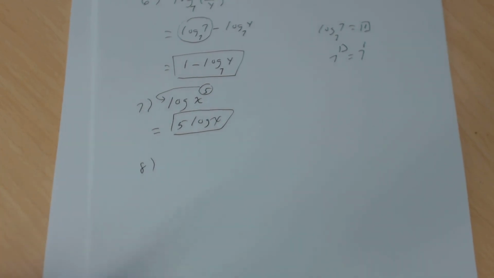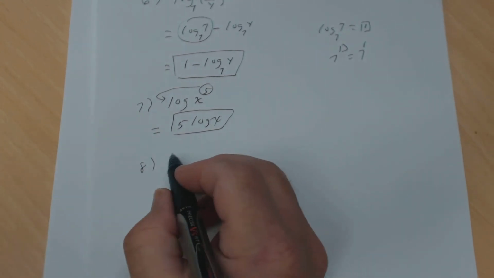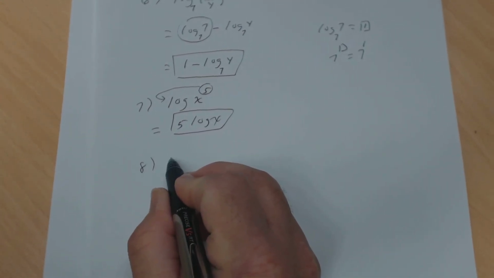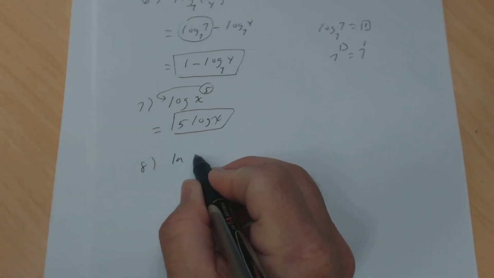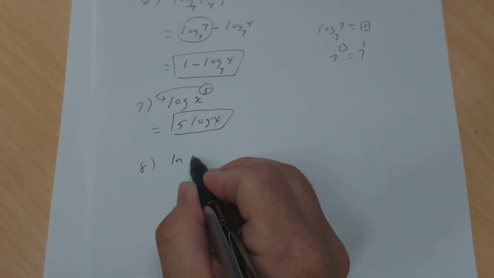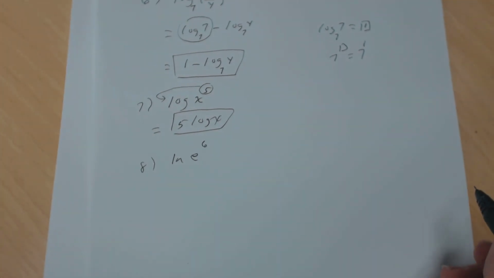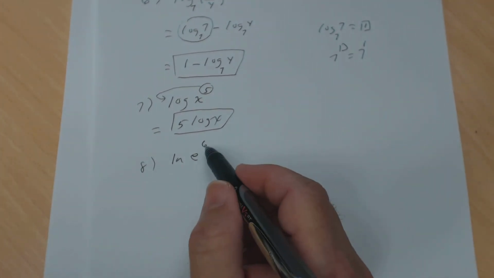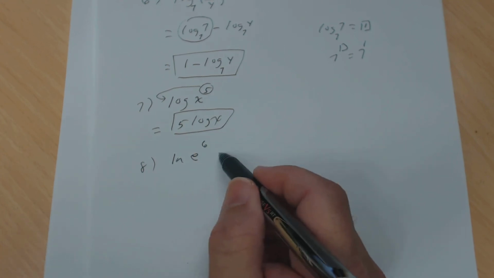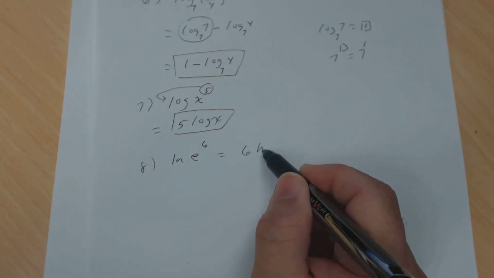Number 8, suppose we had the natural log of e to the 6th power. I can use the power rule, so it's going to be 6 times the natural log of e.